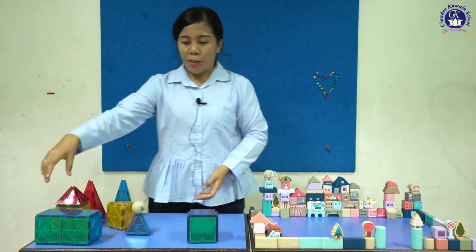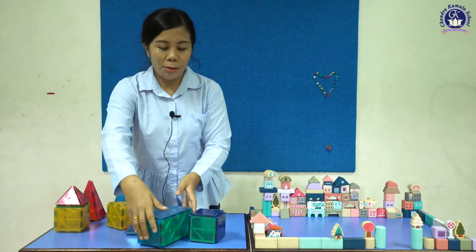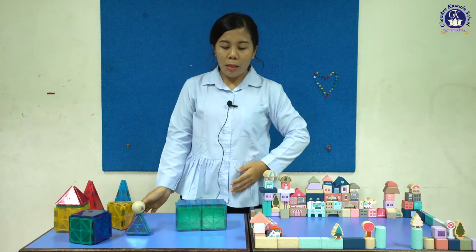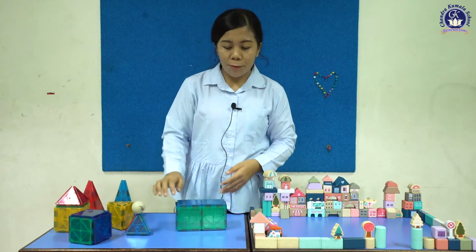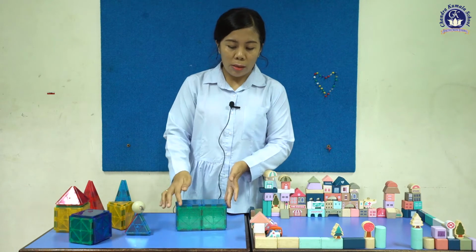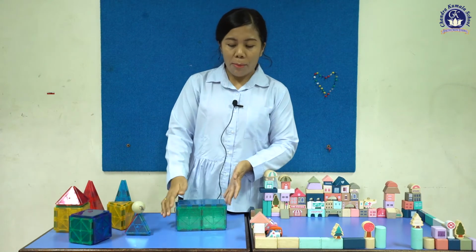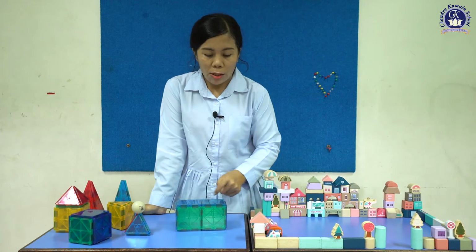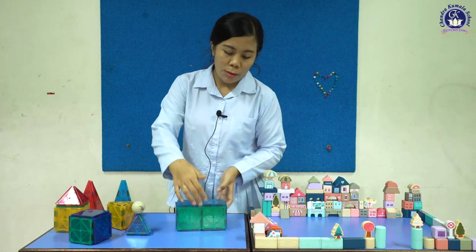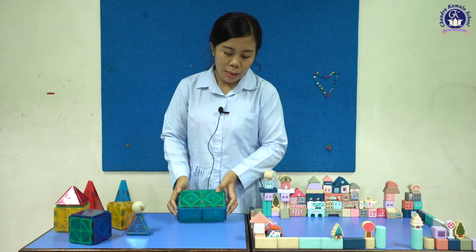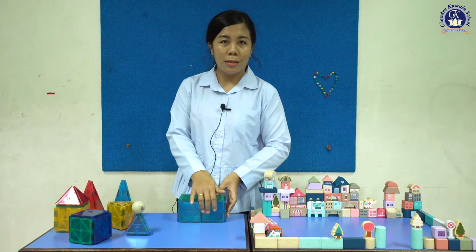How about cuboid? Let's take a look at this. Cuboid has the same features as this, except for the length. It's just longer. The length is longer, but the others are the same, like this. There are 1, 2, 3, 4, 5, and 6 faces.